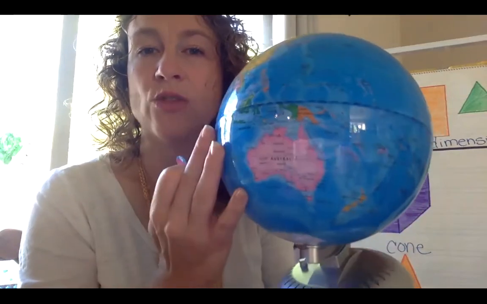It's round all the way around. It has curved sides. But this is that fancy sphere, right? Circle is flat. Sphere is round and solid. It's like a ball. It's a three-dimensional shape.